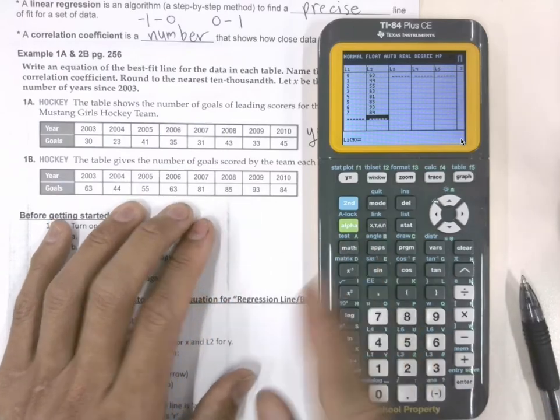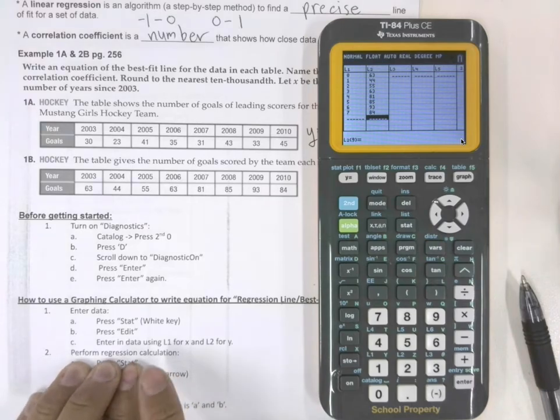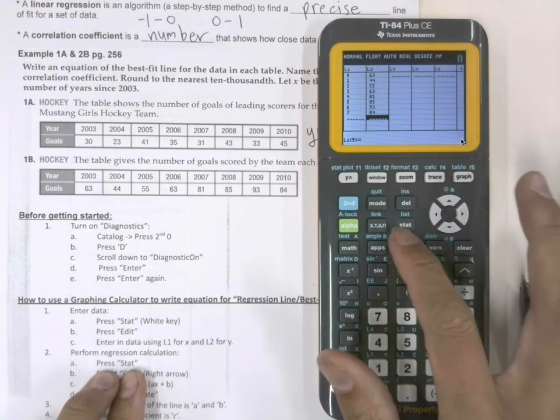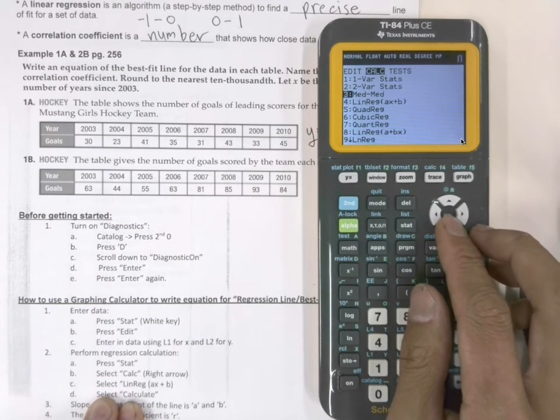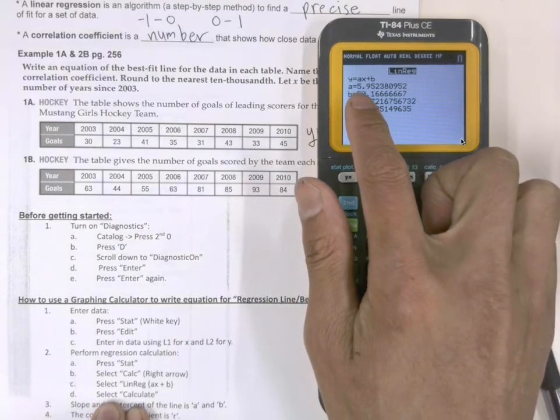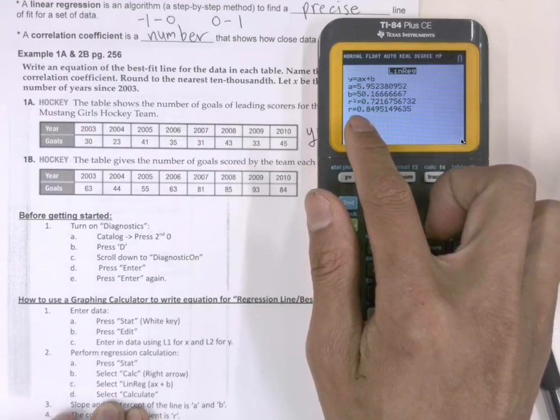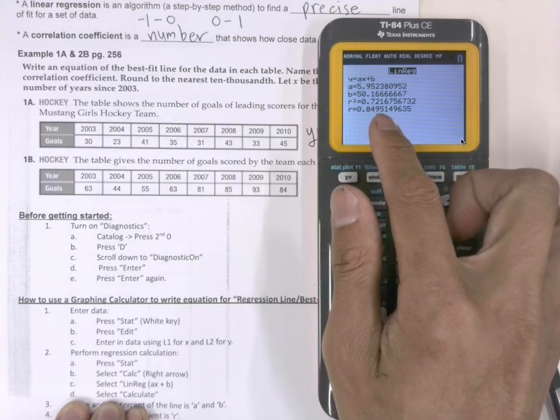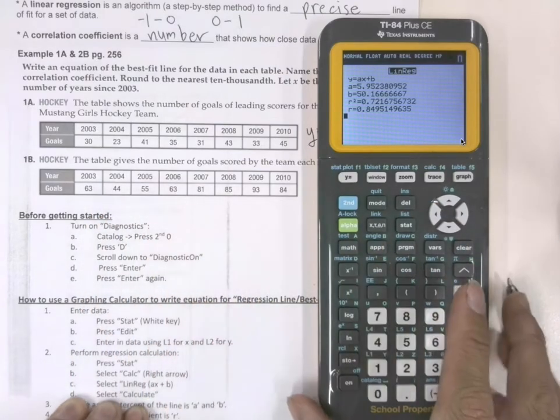So from here, how do we run our linear regression algorithm? Well, it's right down here. We'll press stat. We'll right arrow to calc. We'll scroll down to option 4, linear regression. We'll scroll down to calculate and hit enter. And this here is our slope, and this is our y-intercept. And our correlation coefficient is 0.8495. So this best line of fit is very close to the data.